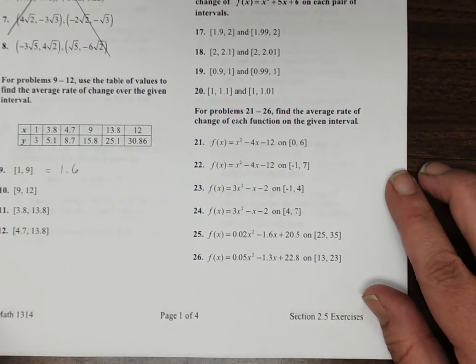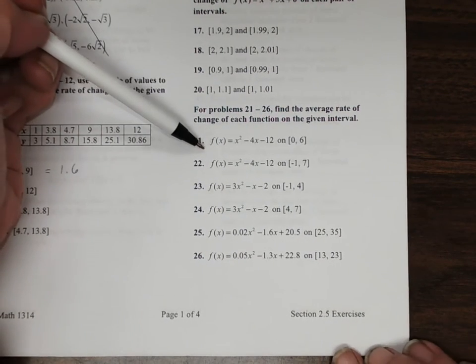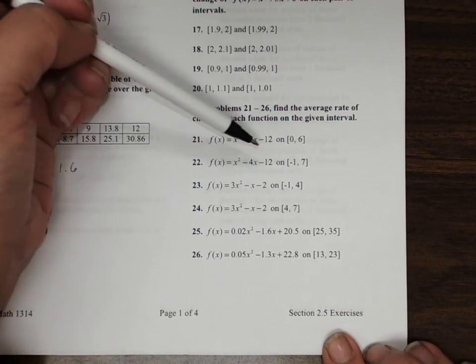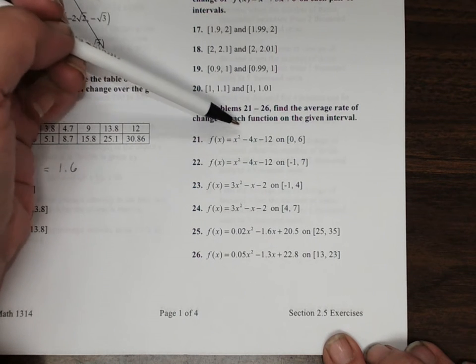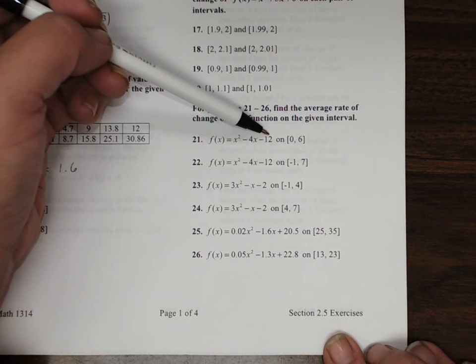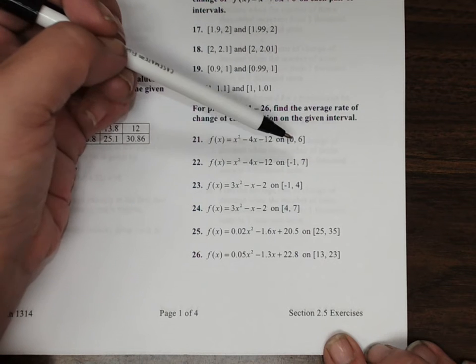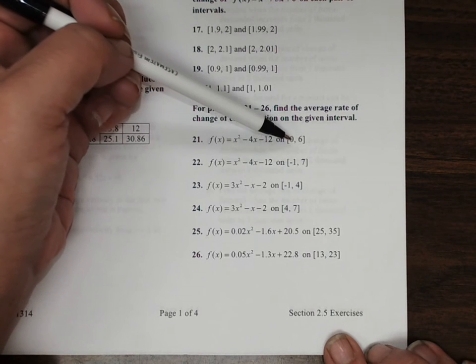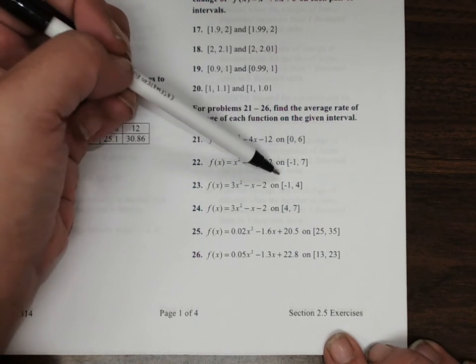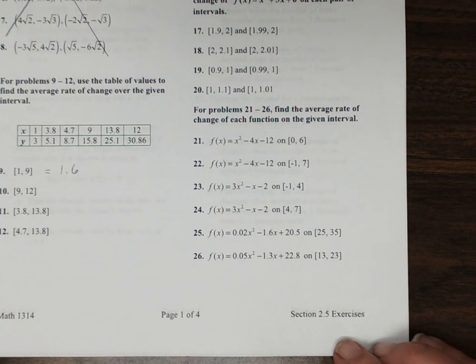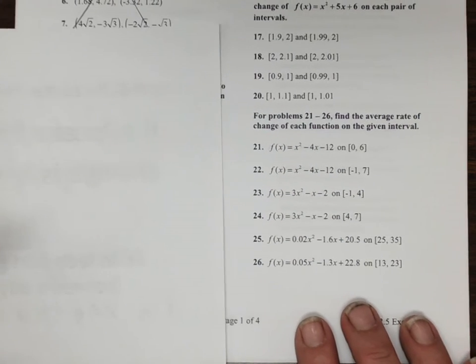Now let's go ahead and look at problem 21. We're given this function, f of x equals x squared minus 4x minus 12 on the interval from 0 to 6, that's this closed interval. If you notice, it's always closed because we're always including these endpoints. So let's go ahead and see if we can calculate some of this information.